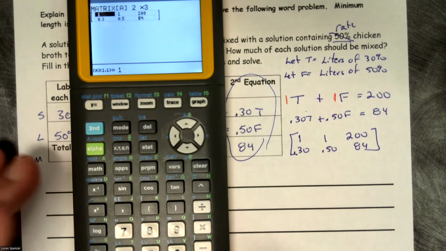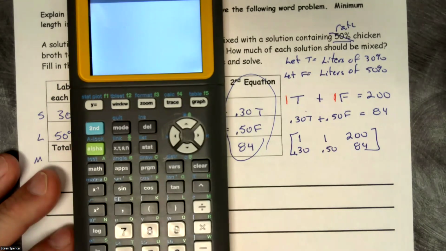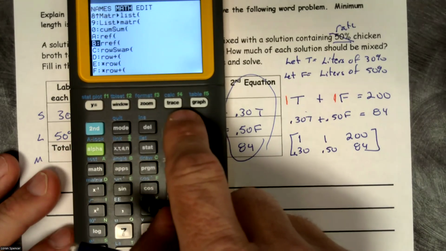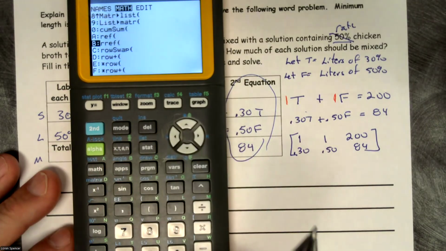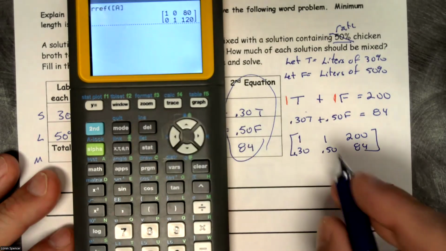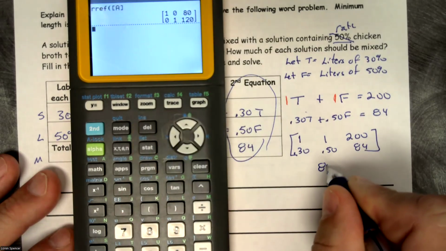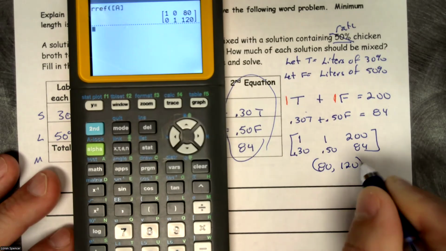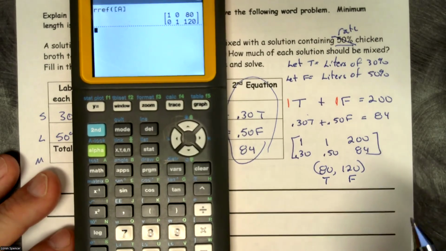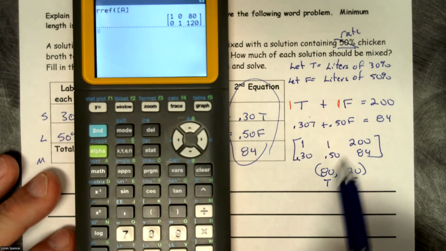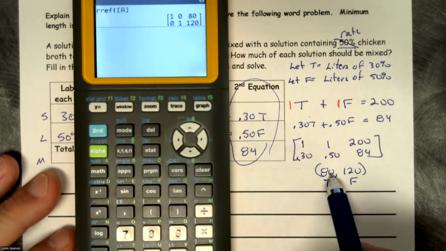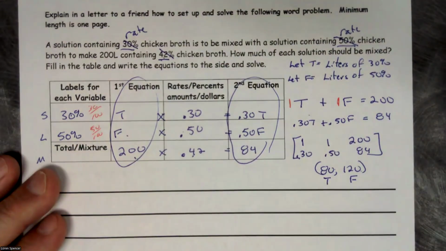Once we have it entered, we're going to leave the matrix by pressing blue mode. We're going to re-enter the matrix by saying blue matrix arrow to math. And we're going to drop down to RREF. That's letter B. And we're going to press blue matrix. And we end up getting 80 and 120. And this is T, and that's F. So we need 80 liters of the 30% and 120 liters of the 50%. And if you notice, these two add together to make 200.